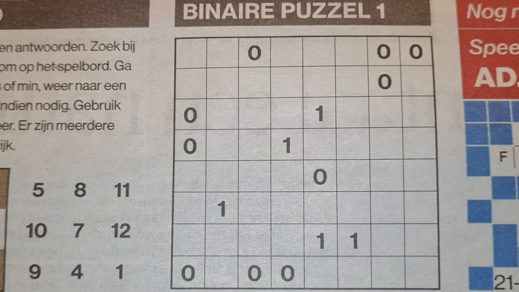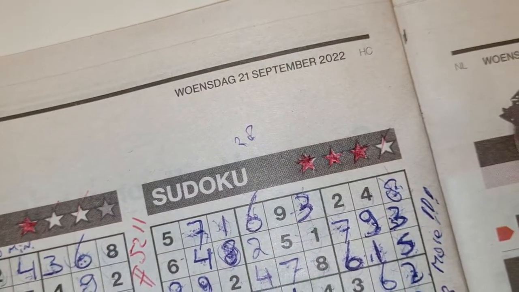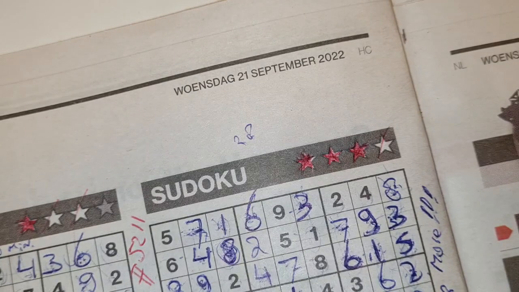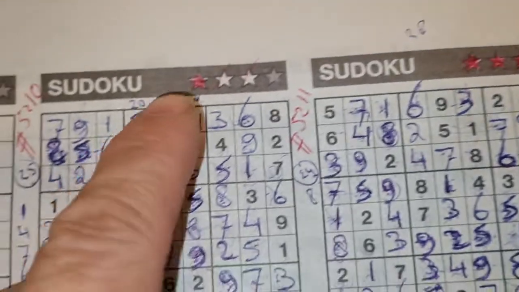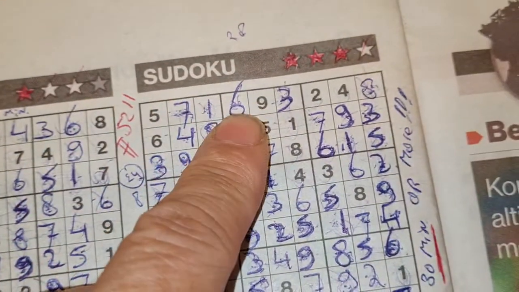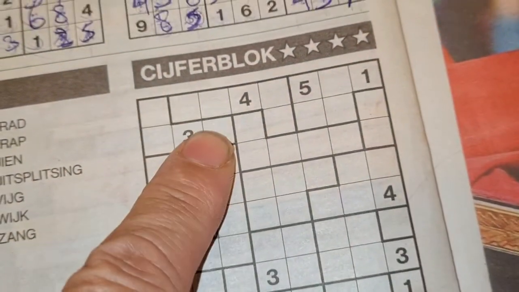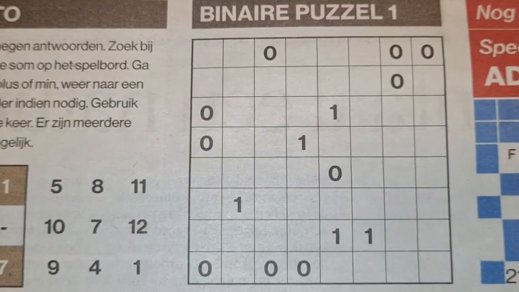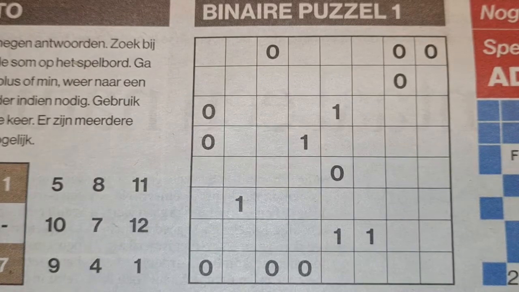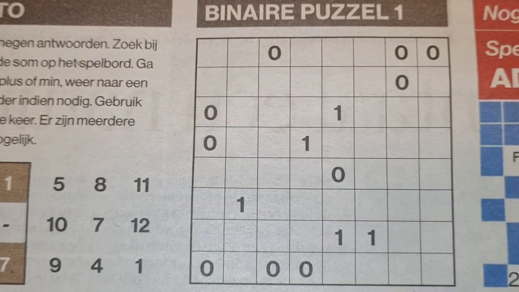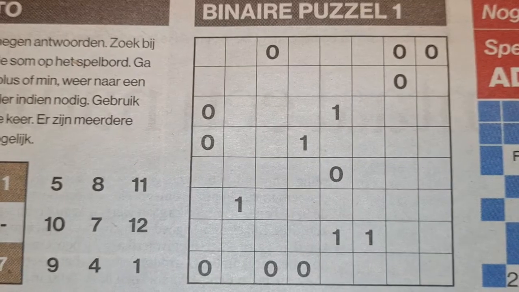The third puzzle in this edition of today's newspaper on Wednesday. Yes, it's a Wednesday, September the 21st, 2022. I've already solved two puzzles, the 3-star Sudoku and the 4-star Sudoku. Two puzzles are left, the tectonic and the binary. Yes, it's binary time.